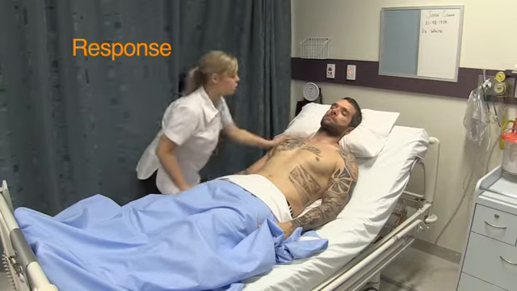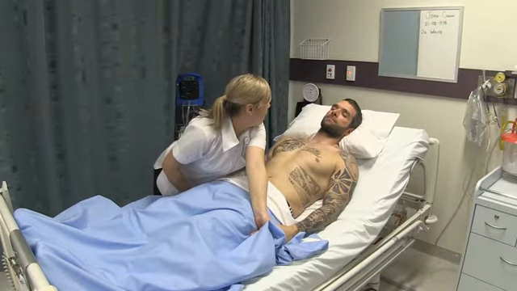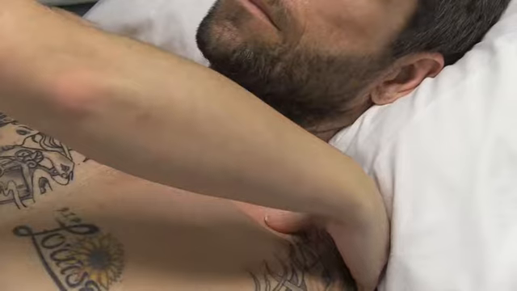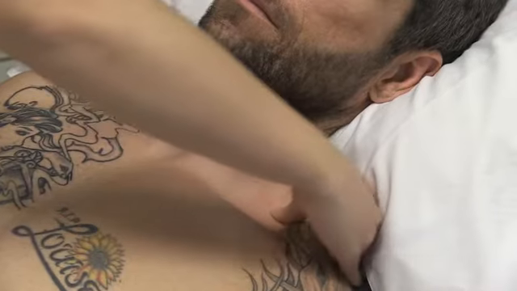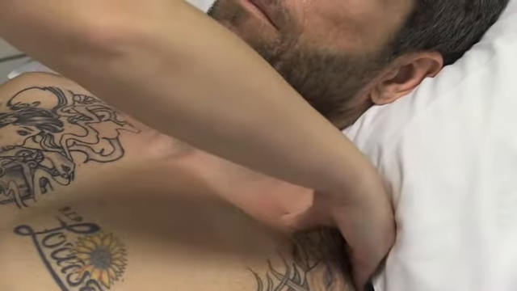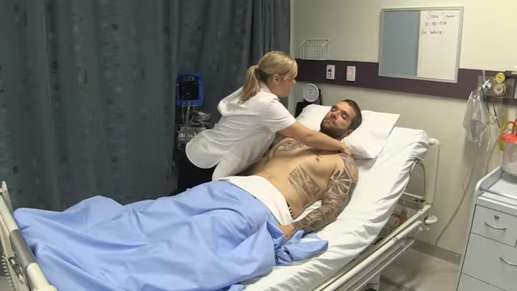Response. Next, you need to check the patient for a response by speaking loudly and giving simple commands such as, "Open your eyes," "Squeeze my hand," and remember to try both hands if a stroke is suspected. Then, grasp 2.5 to 5 centimeters of the trapezius muscle close to where the shoulder meets the neck. Squeeze and twist. Squeezing their shoulders and talking loudly is an effective method and will awaken a sleeping person. A patient that is unresponsive should be considered unconscious.